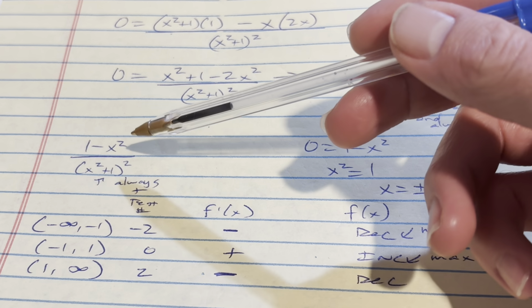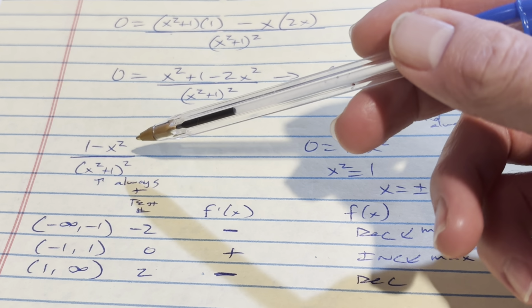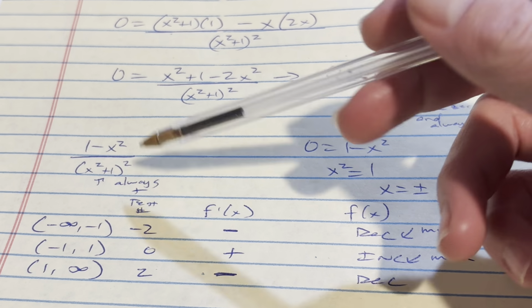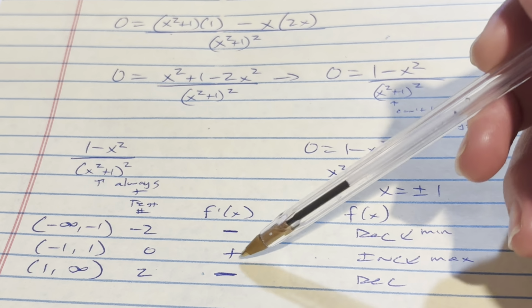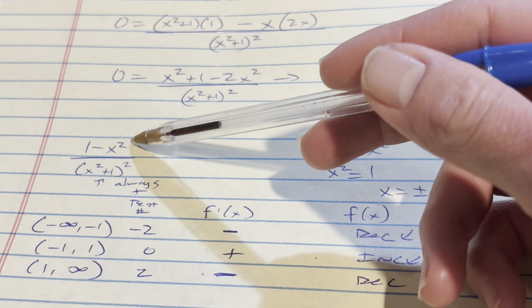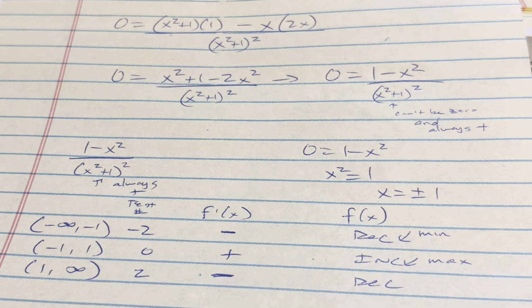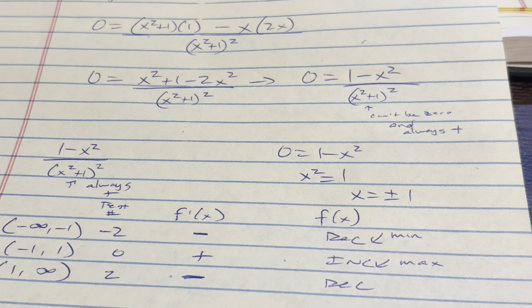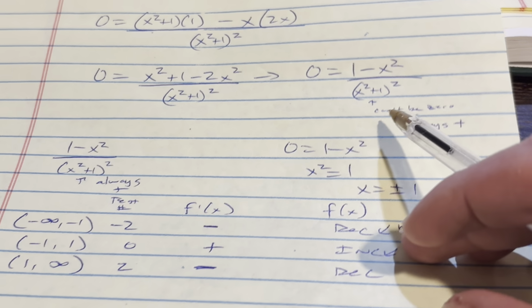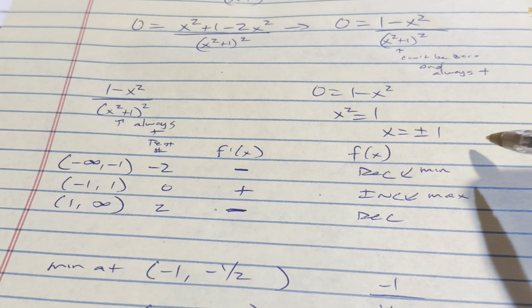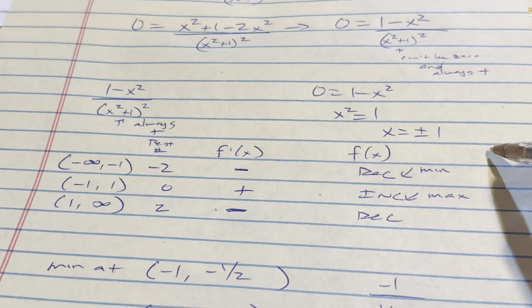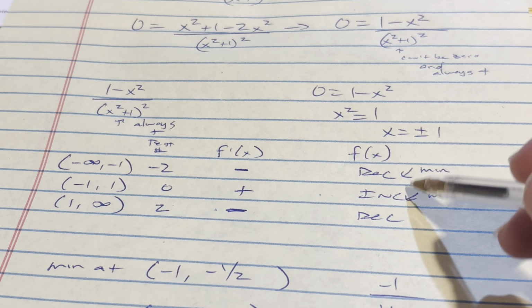So I'm going to take negative 2 and plug it in there. 1 minus 4 is negative. Plug 0 in there, just 1. And then plug 2 in there. 1 minus 4 is negative. So decreasing, increasing, decreasing. Decreasing, increasing means you have a min.